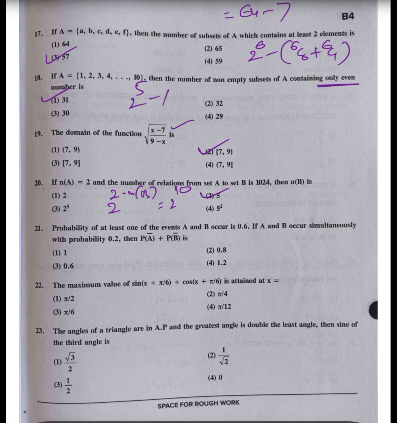Now coming to this, P of A is the probability that at least one of the events A and B occurs, which is 0.6. P of A and B occurring simultaneously has probability 0.2, so P of A plus P of B equals P of A union B plus P of A intersection B, that is 0.6 plus 0.2, that is 0.8. Then we just want P of A bar plus P of B bar, which is nothing but 2 minus 0.8, that is 1.2.